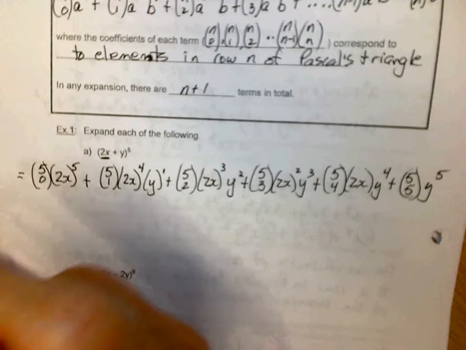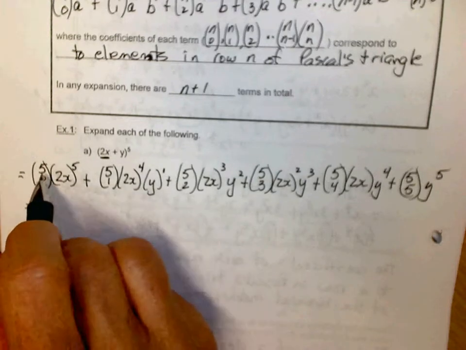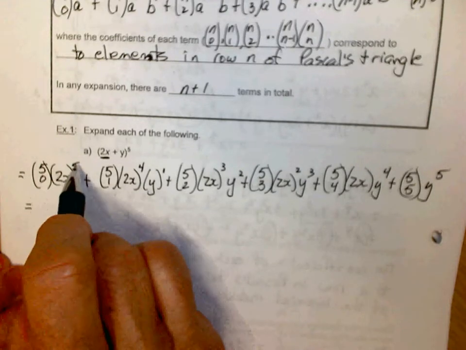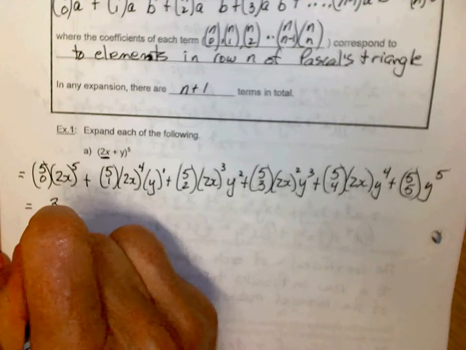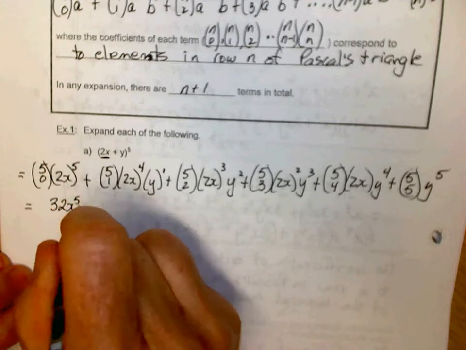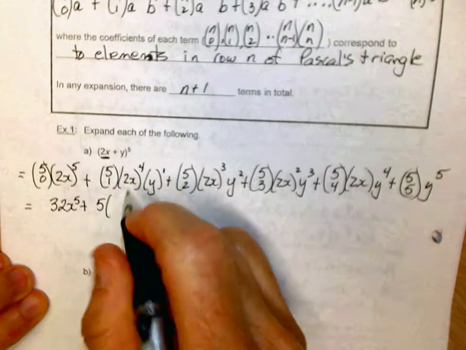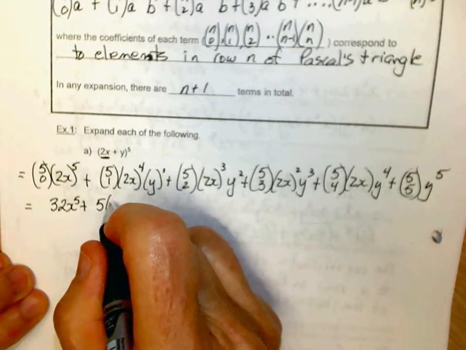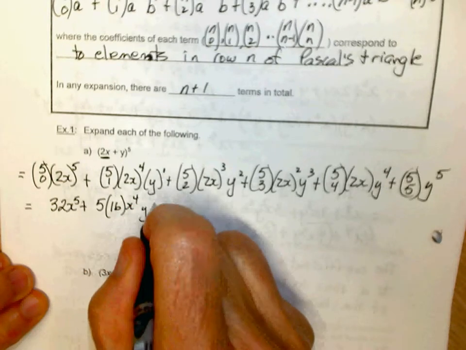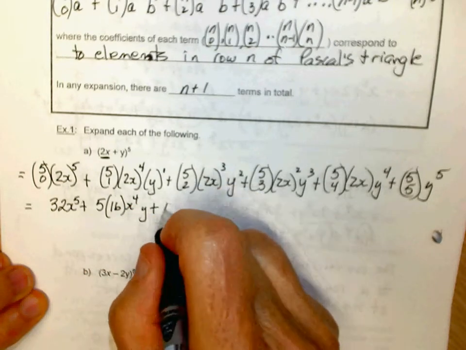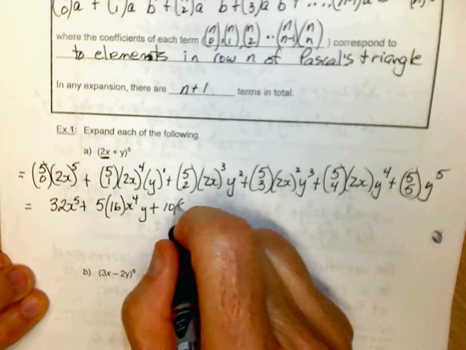5 choose 0 is 1. What's 2 to the exponent 5? 32, right? x to the 5. So it's 5 times 2 to the 4 is 16, x to the 4 y. 5 choose 2 is 10, 2 to the 3 is 8, x cubed y squared.